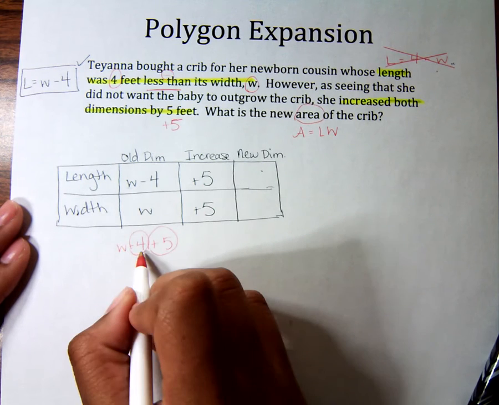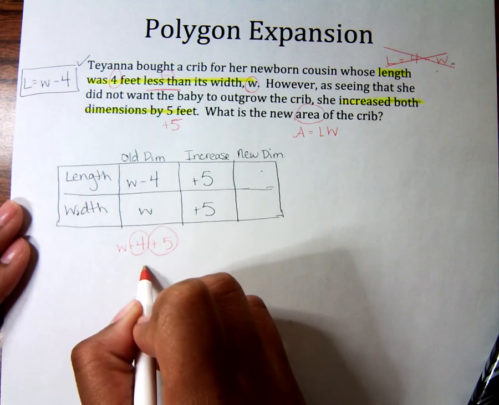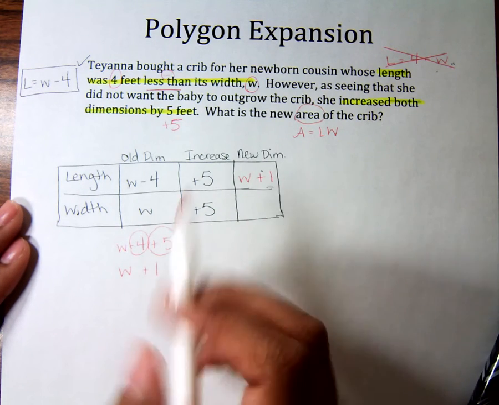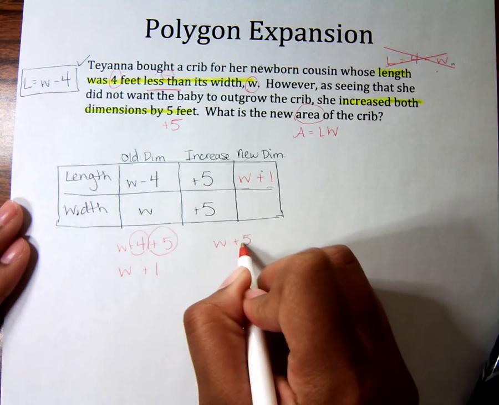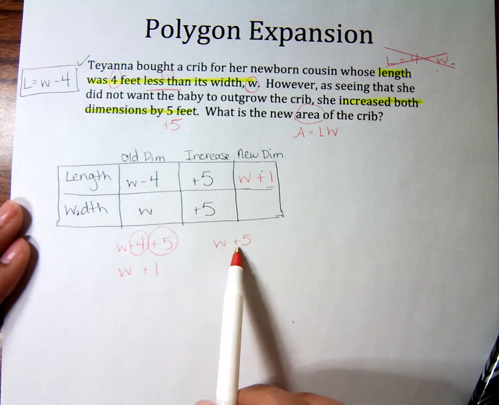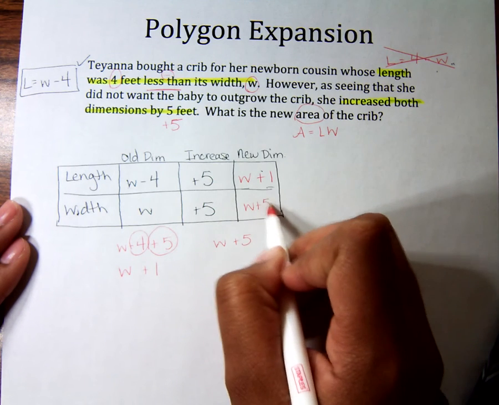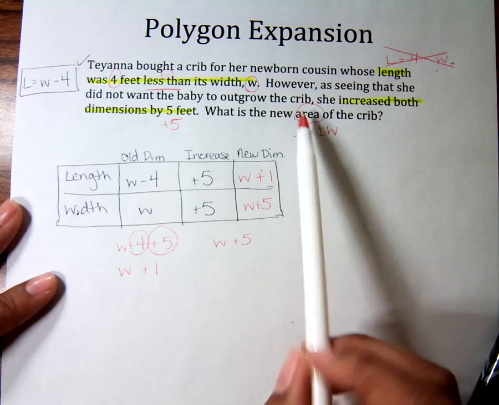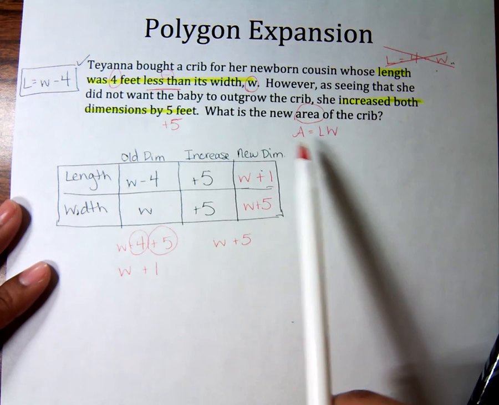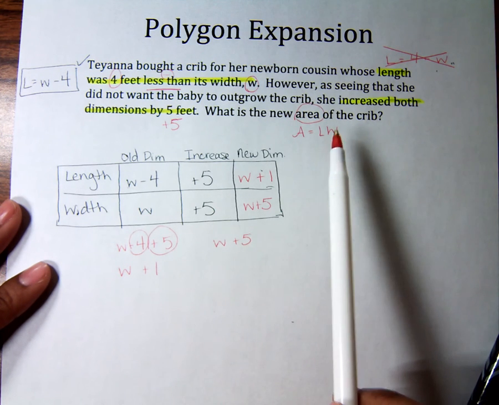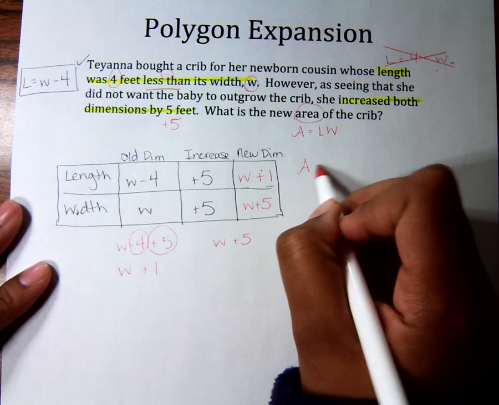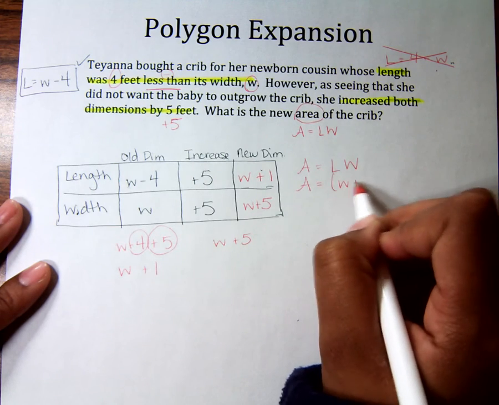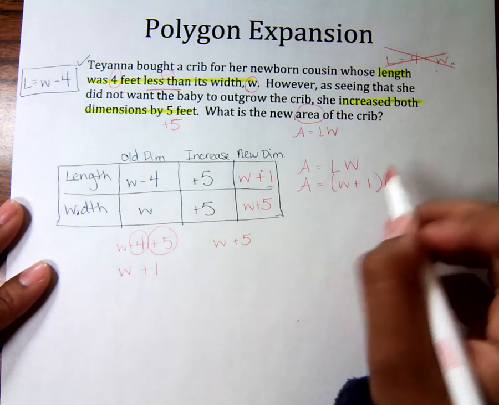Combine like terms. Negative 4 plus 5 is a positive 1. Bring down that W. So W plus 1. And then I have the W plus 5. Brought both of these down. You cannot simplify this anymore, so I have W plus 5. These are my new dimensions, W plus 1, W plus 5. The question says, what is the new area? So I know that to find the area, I have to do length times width. So I'm going to rewrite this out to the side, area equals length times width, and I'm going to substitute my L, which is W plus 1, times my width, which is W plus 5.